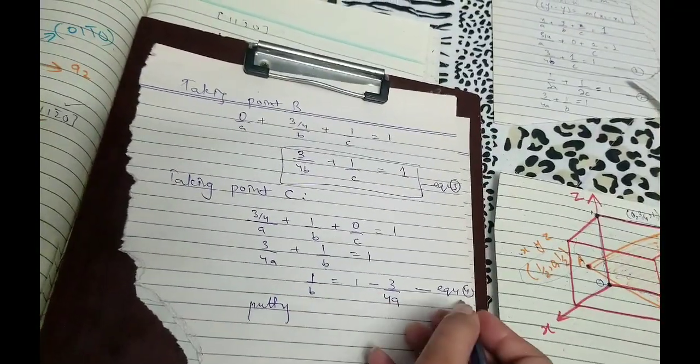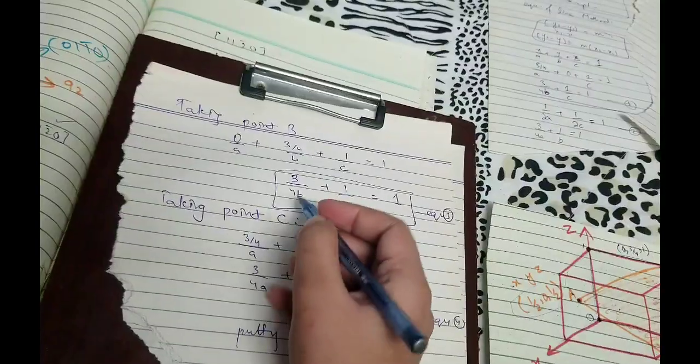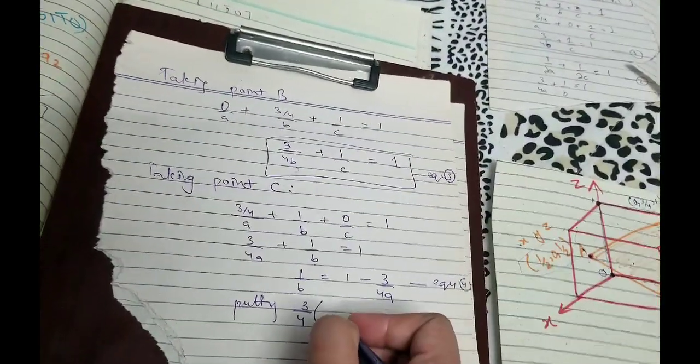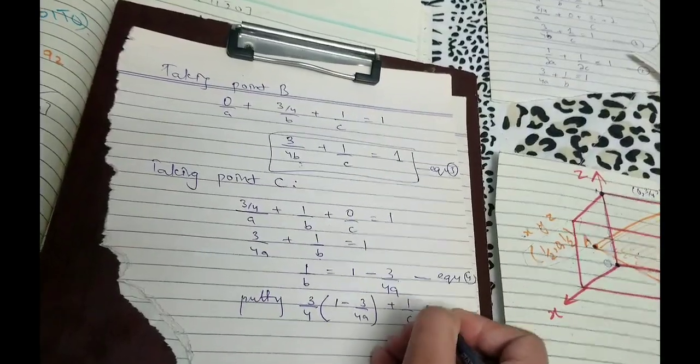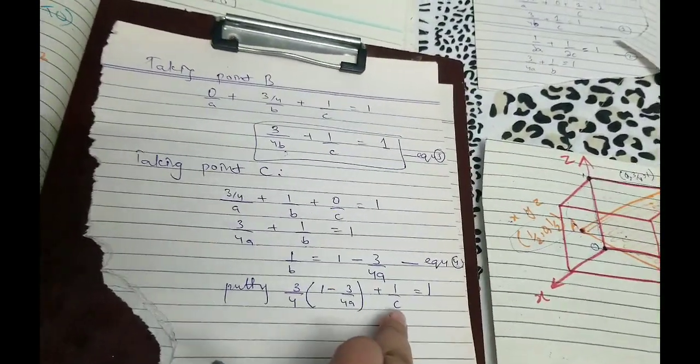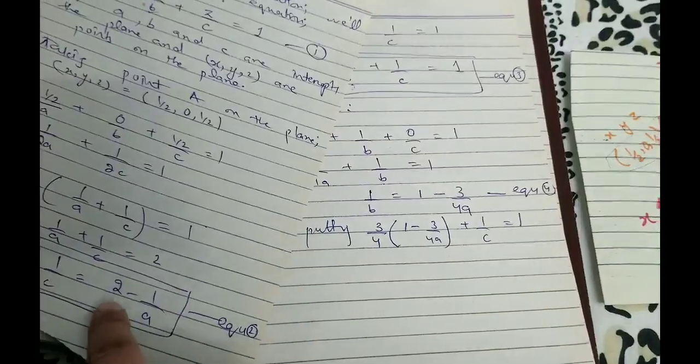Putting equation 4 into equation 3, 3 by 4 into 1 over b, plus 1 over c equals 1, and we'll also put the value from equation 2 into this equation. In place of 1 over c, we'll write this expression.